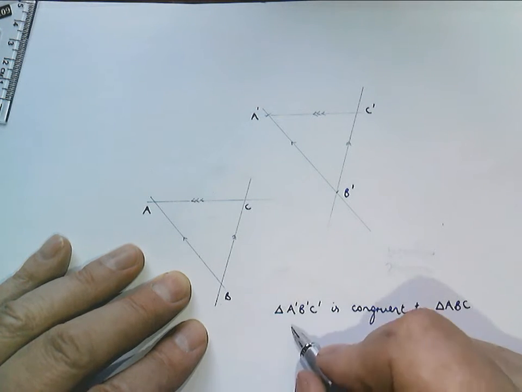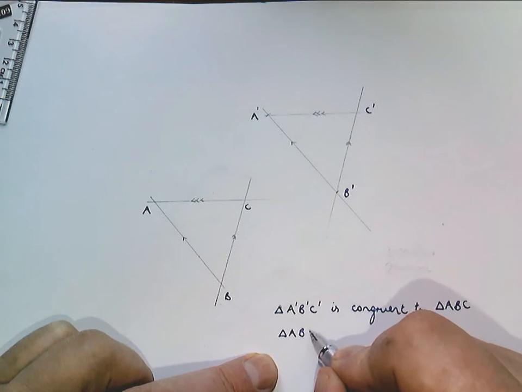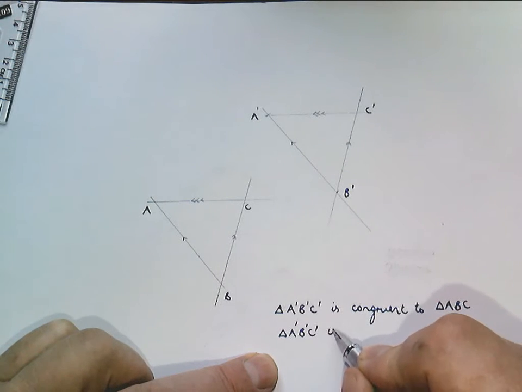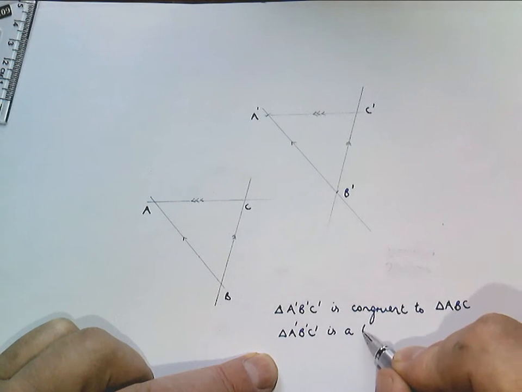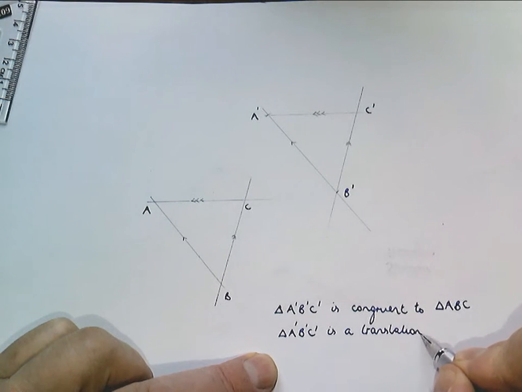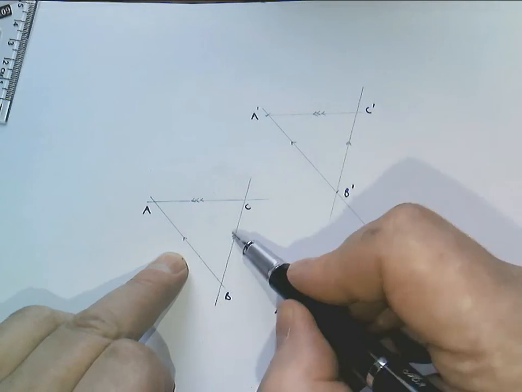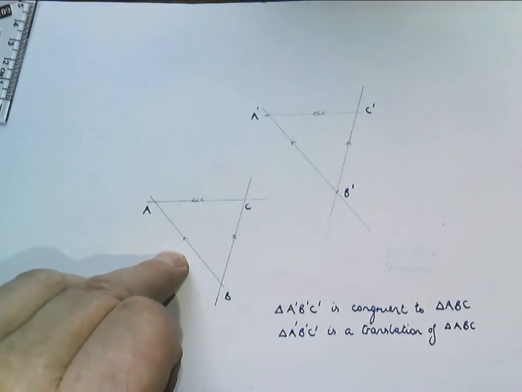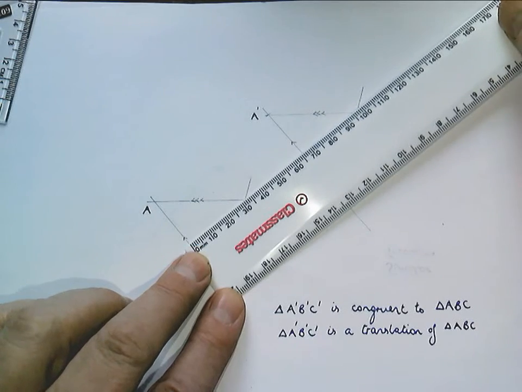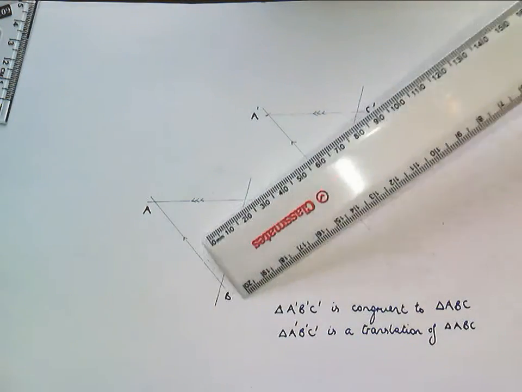and we can also say triangle A dash, B dash, C dash is a translation of triangle ABC. And it's so many steps in that direction, isn't it? I don't know, in this direction, for instance, it's been moved perpendicularly to about 6.5 centimeters in that direction.